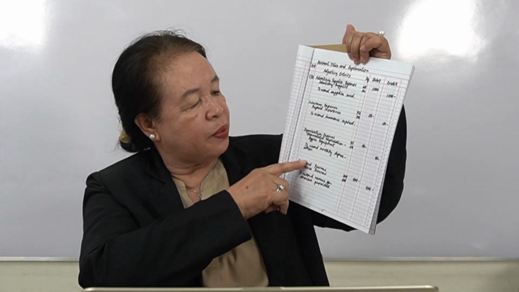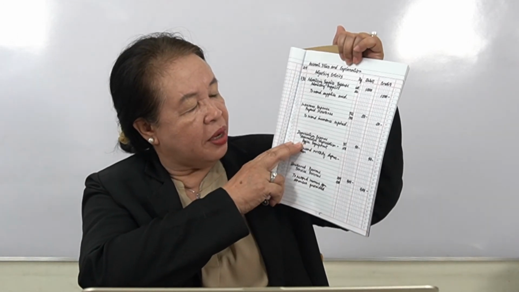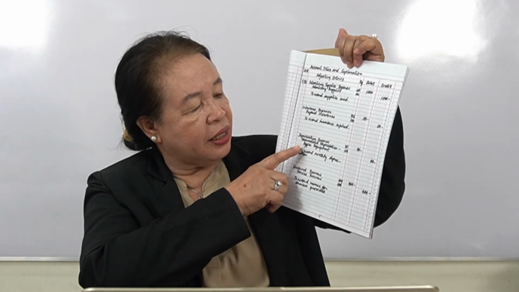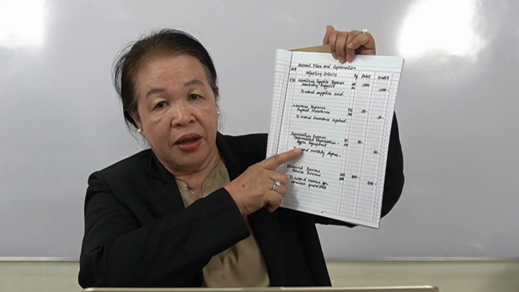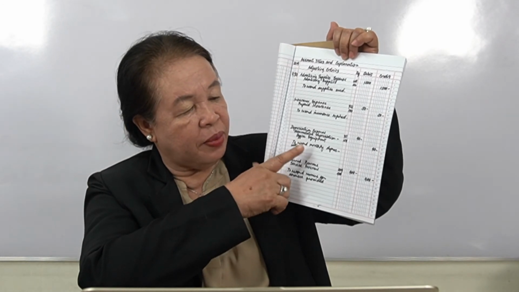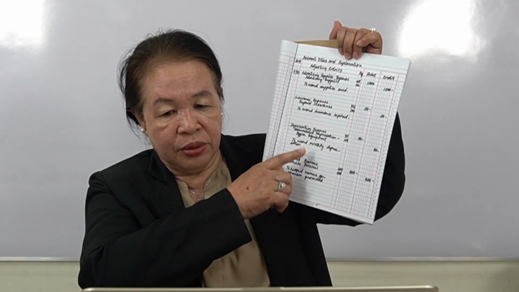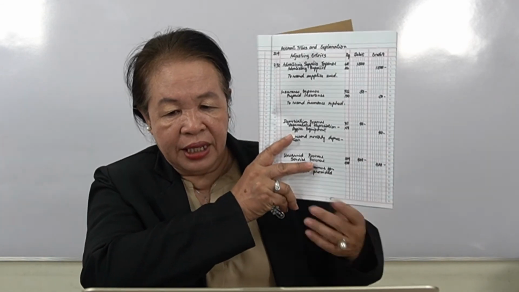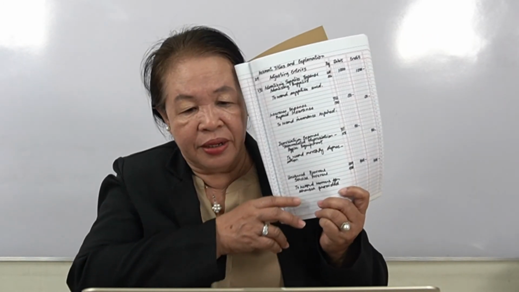Dinagdag natin siya sa expense. And then we also have the adjusting entries on the depreciation expense na 40, credit accumulated depreciation ng office equipment na 40. To recognize also the 40 na i-claim natin na depreciation, no? And then we have the unearned revenue.